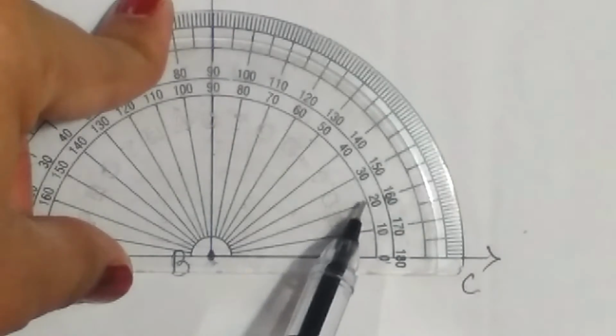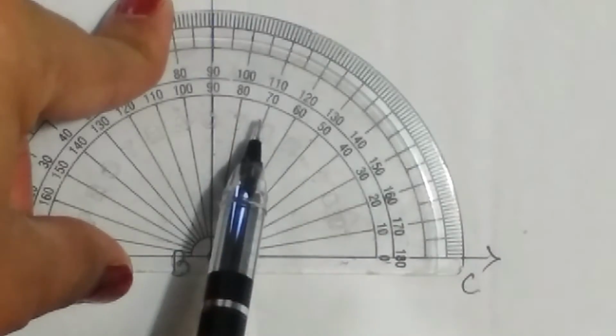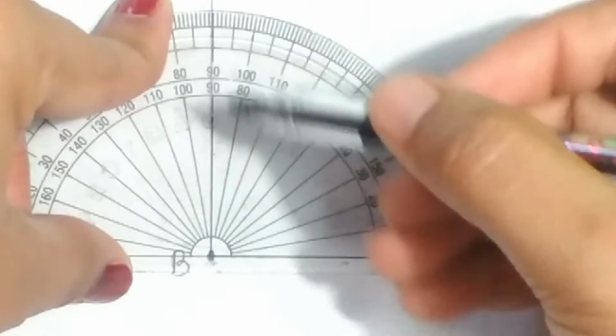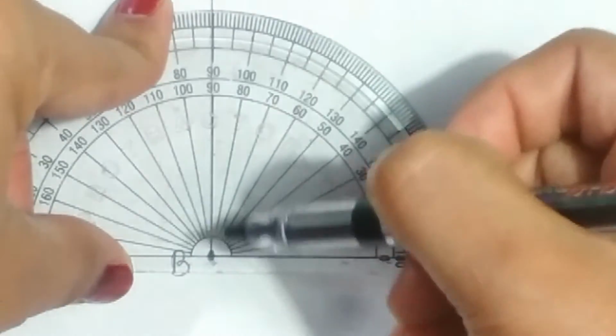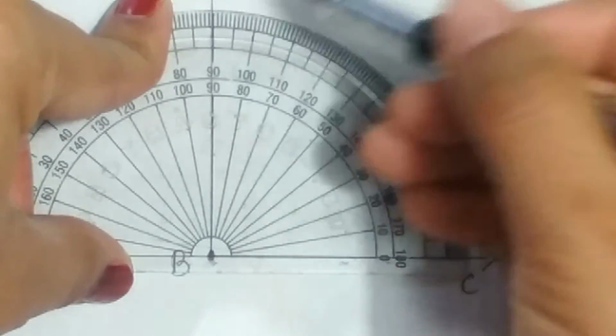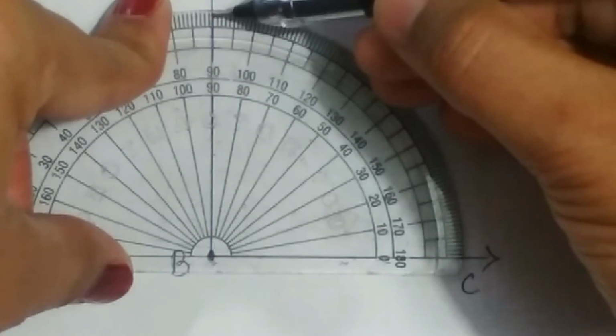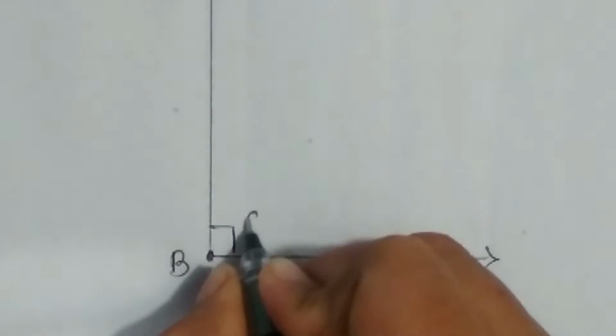Here 0, 10, 20, 30, 40, 50, 60, 70, 80, 90. Our other ray is coinciding on this point, which marking of the protractor is showing us the angle. Now it is exactly on the 90-degree marking, so we'll say that our angle is measured about 90 degrees.